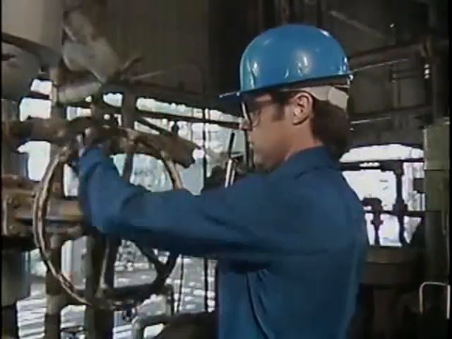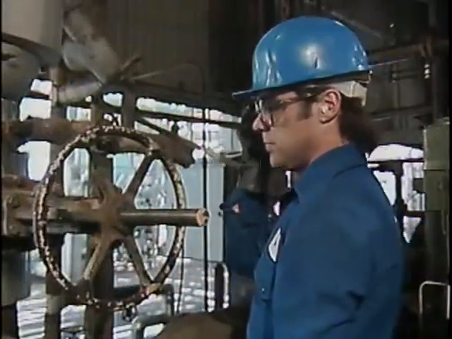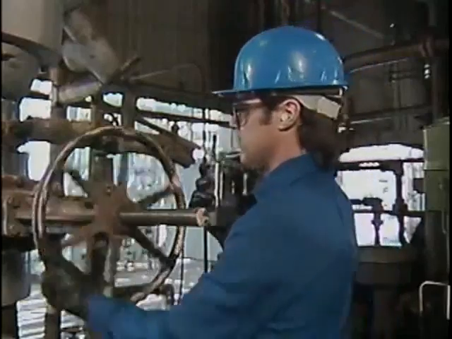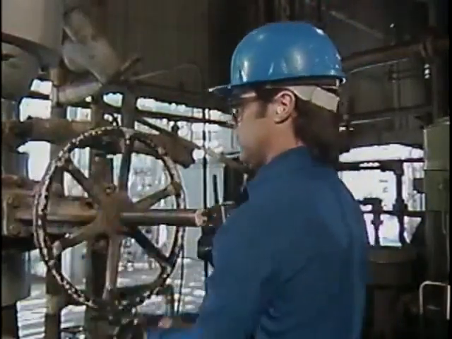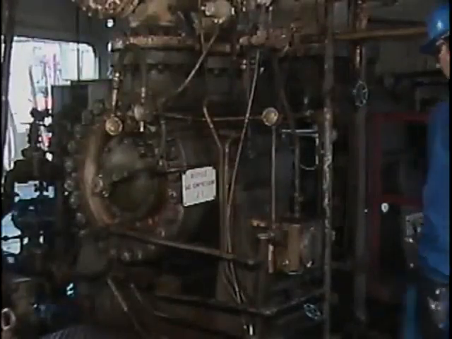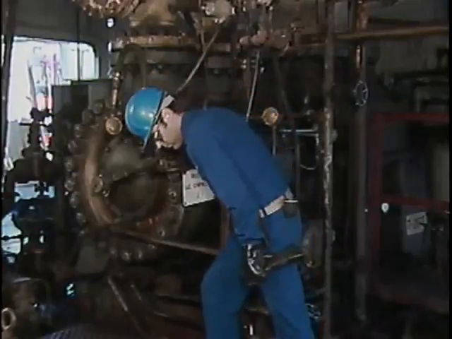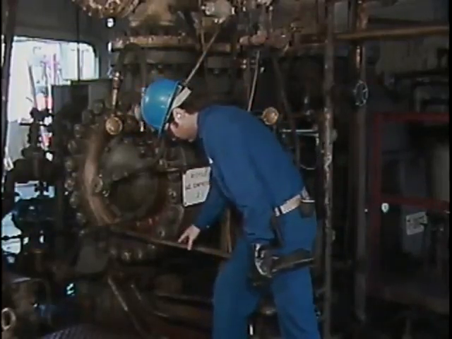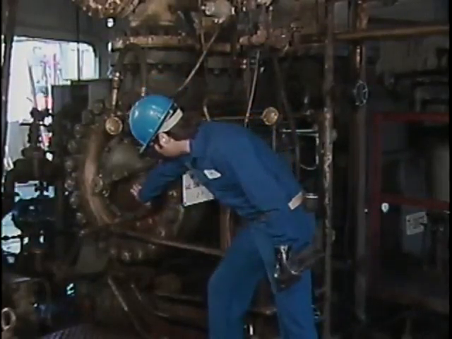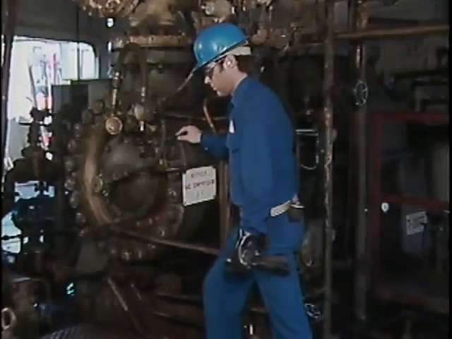Now, when a compressor is shut down under normal circumstances, the compressor is allowed to gradually slow down and cool off. It's just as important to monitor a compressor during shutdown as it is during startup. Checking for unusual sounds and vibration can help operators identify problems so that they can be quickly corrected.